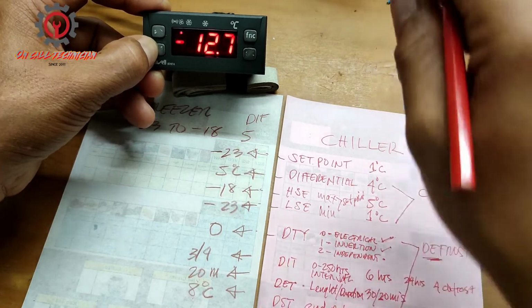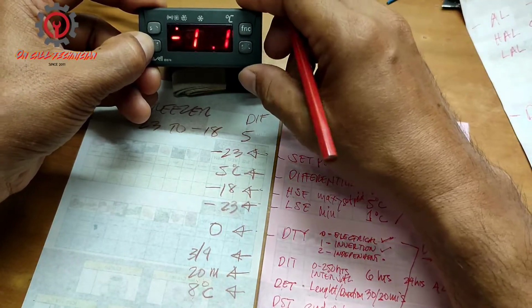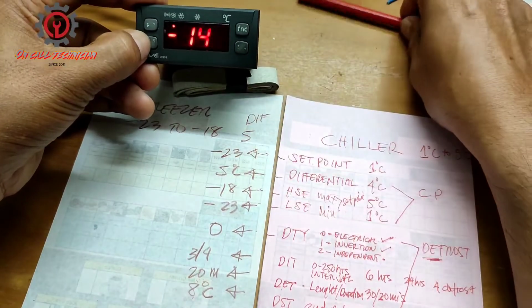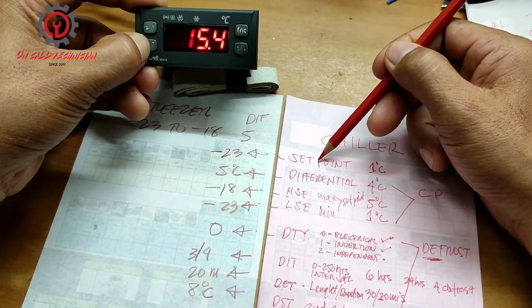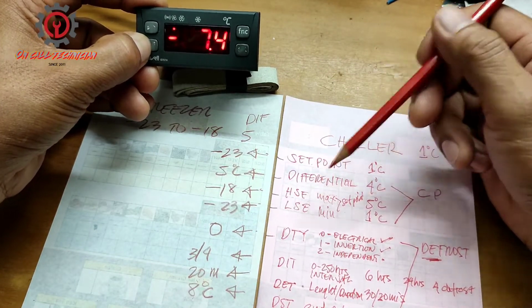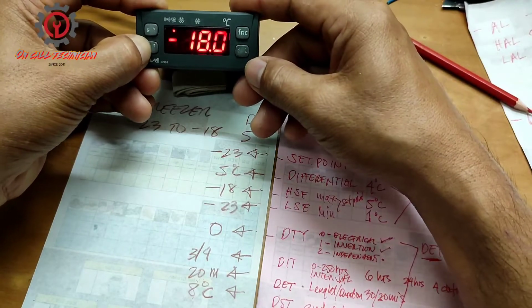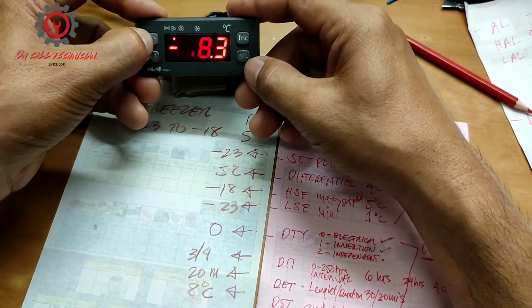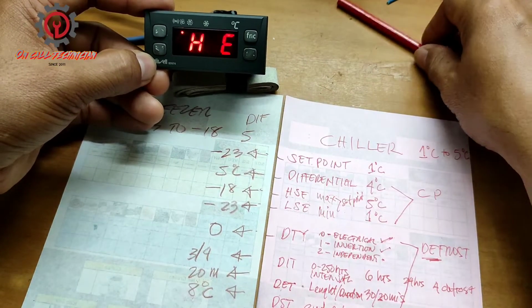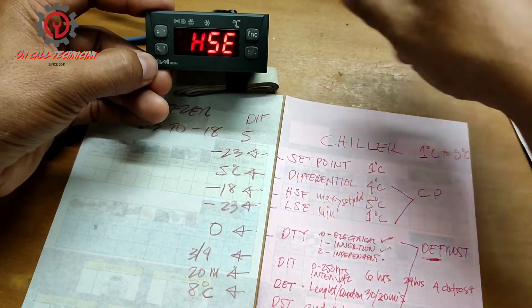First thing to set before you change the set point and the highest set point here. So we change that to -18. Then press to memorize, and we are done with the CP folder.